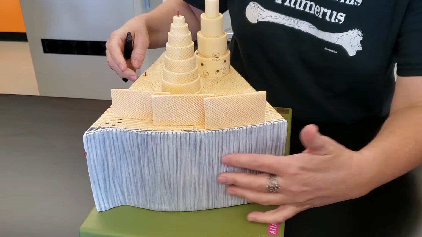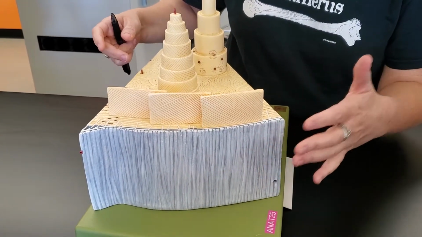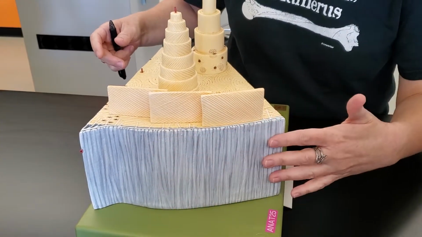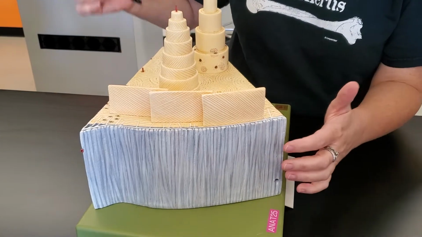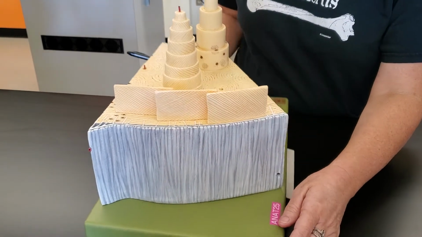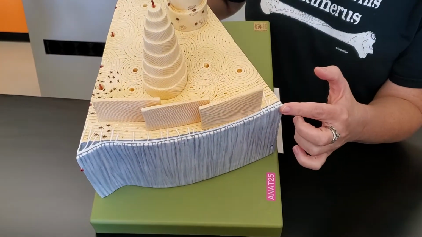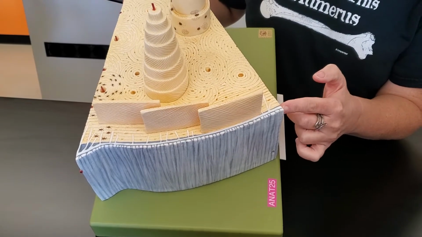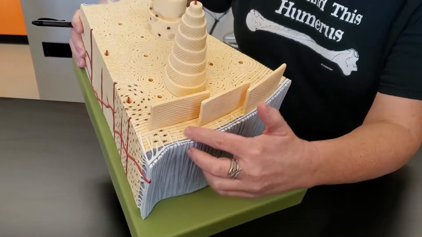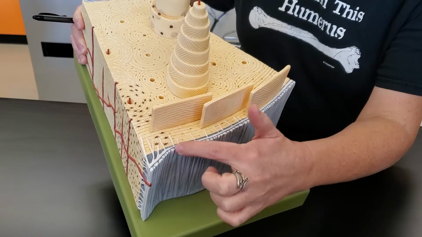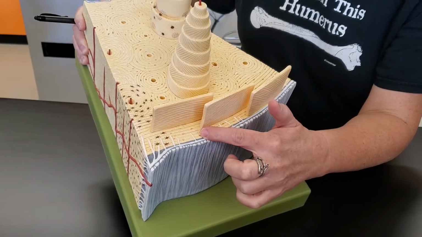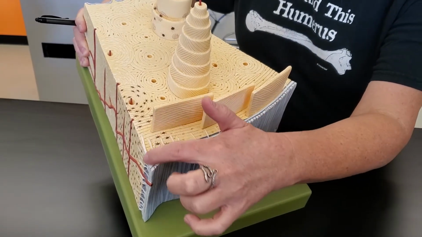This is the periosteum, peri meaning around, oste meaning bones. This is going to go around the outer surface of bone. And you can see that it's two layers. We have a fibrous layer and then a cellular layer. And then those are anchored to the bone with these little strands called perforating fibers. So that's what those are there.